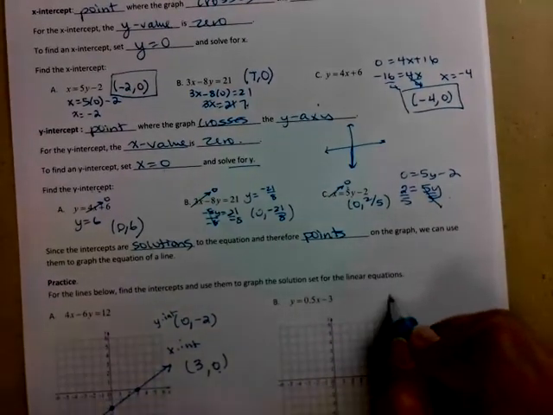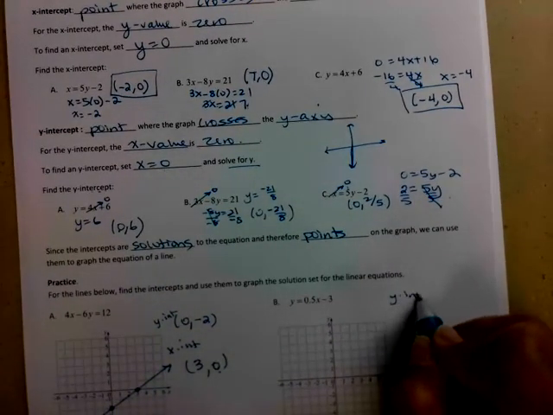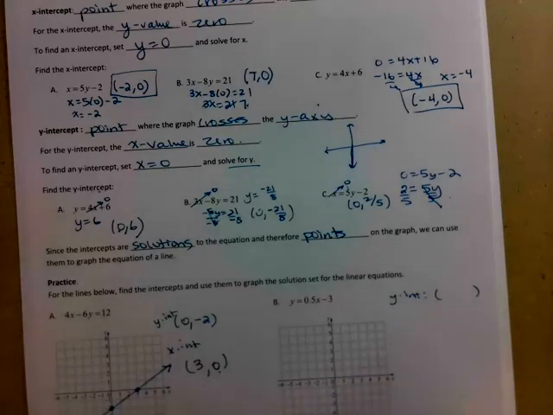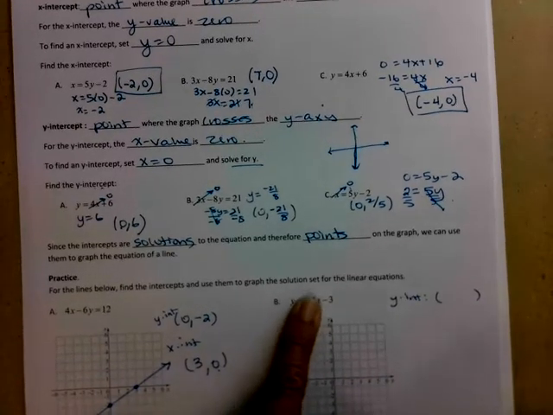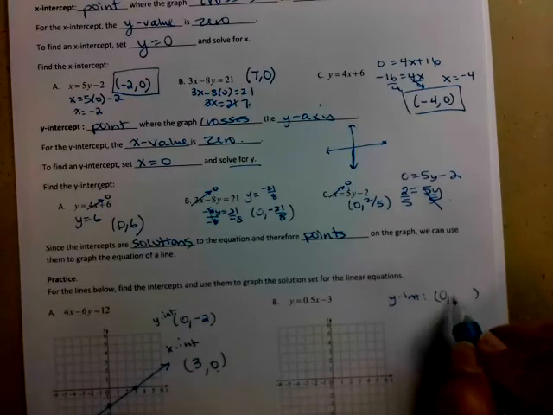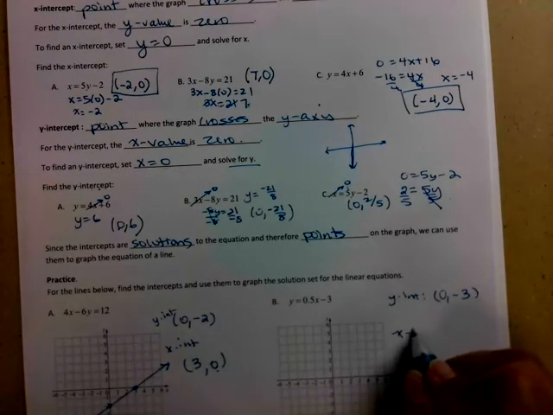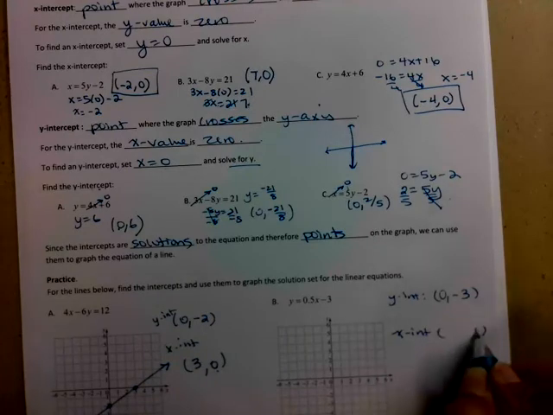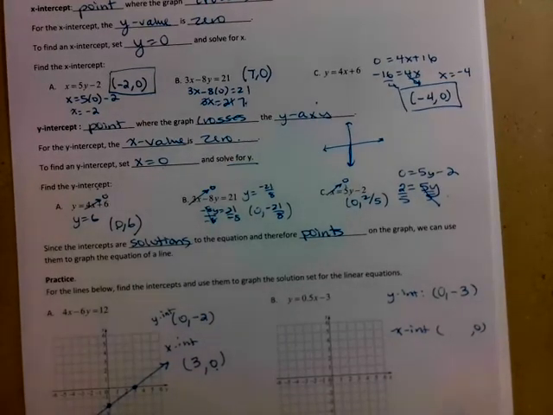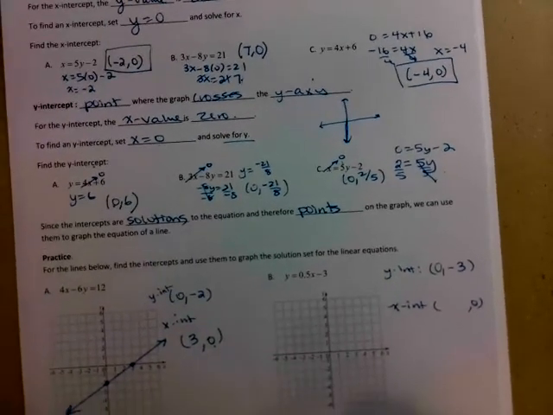Okay, next one. So this one, the y-intercept, is easy to find because it's already in slope-intercept form. So x is 0, y is negative 3. The x-intercept, we'll have to do a little algebra there to solve that. So we're going to put a 0 in for y. So 0 equals 0.5x minus 3.